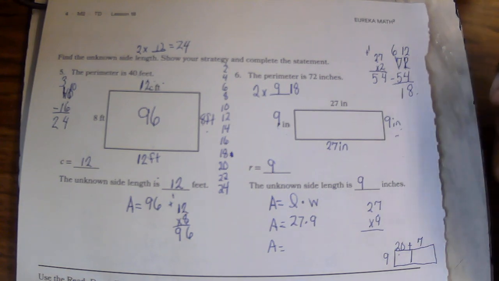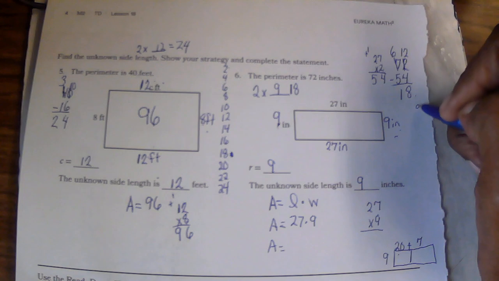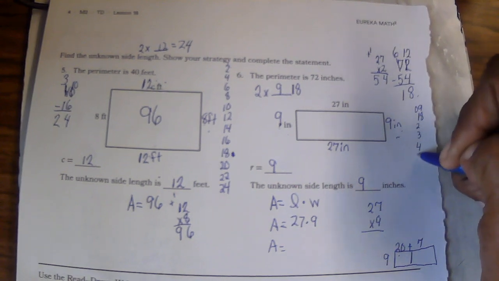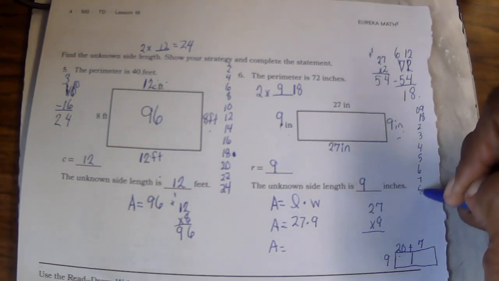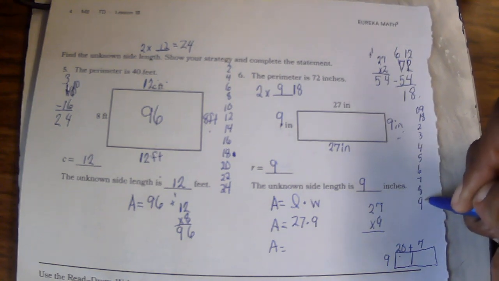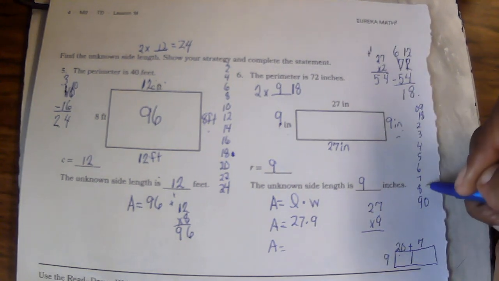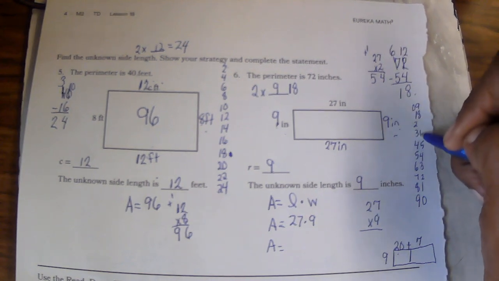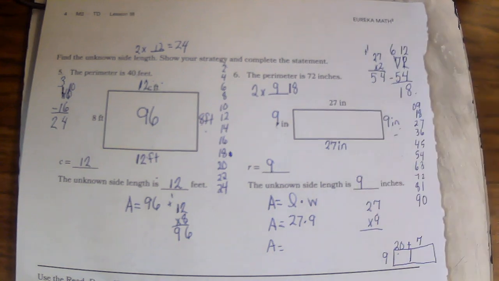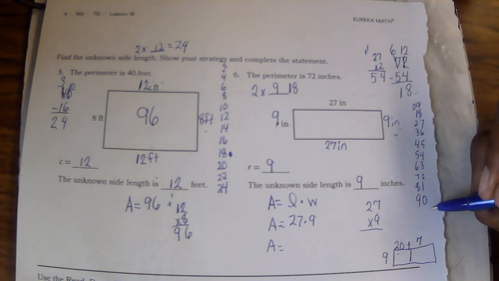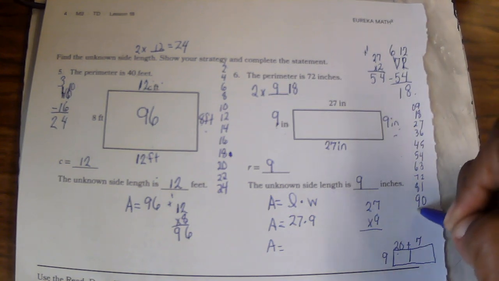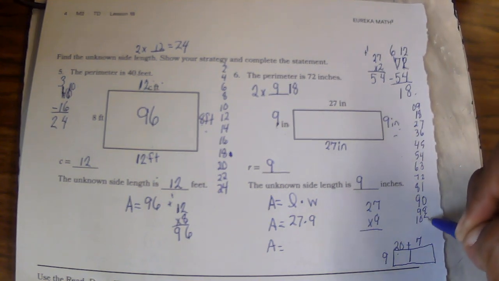Okay, let me do my multiples of 9. We're going to do 0 all the way to 9, and then go up from 9 to 0. 0, 1, 2, 3, 4, 5, 6, 7, 8, and 9. So you do 0 to 9, and then 9 to 0, and then we know we have 99 and 108.